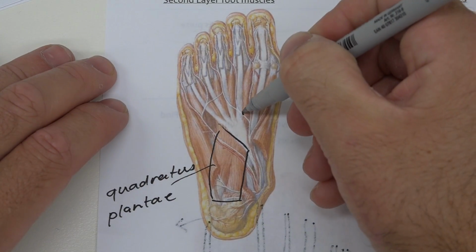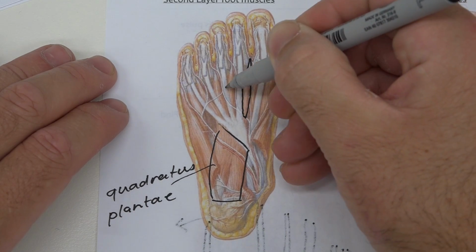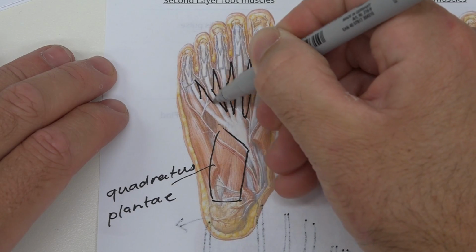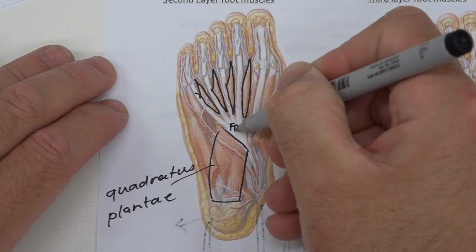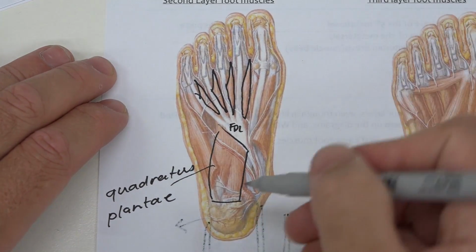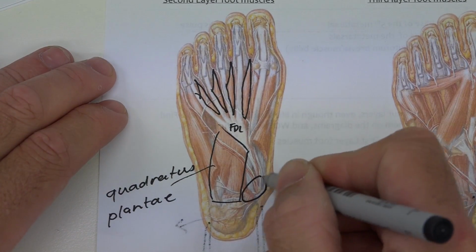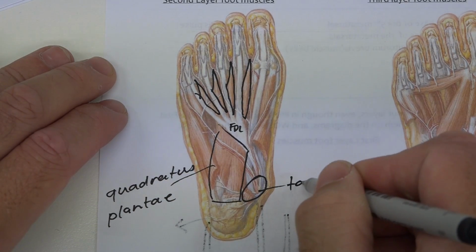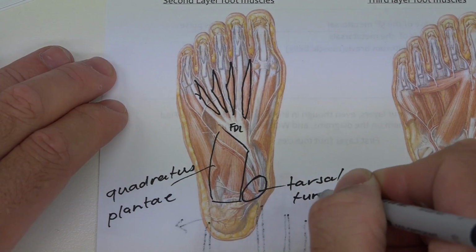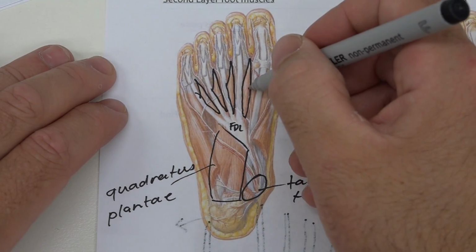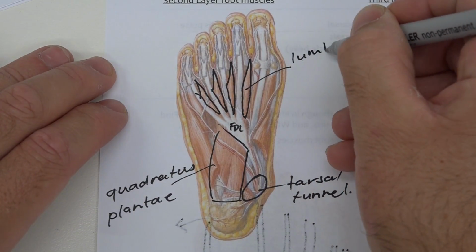Then there are 4 individual muscles we'll talk about in more detail in the hand, attaching to the flexor digitorum longus tendon. And the flexor digitorum longus tendon, yes, you've recognized that it has come through the tarsal tunnel, which we can see on the plantar aspect of the foot as well. But these 4 muscles here, we call them the lumbricals.